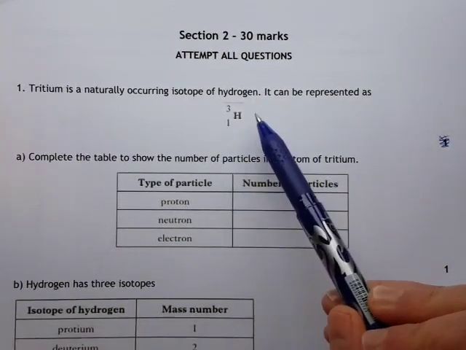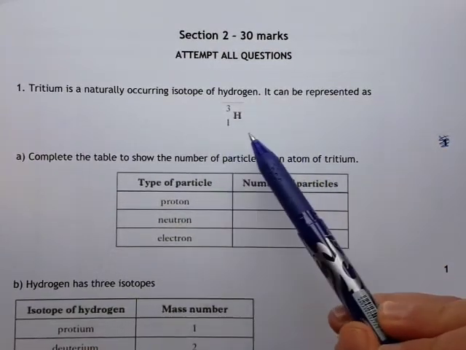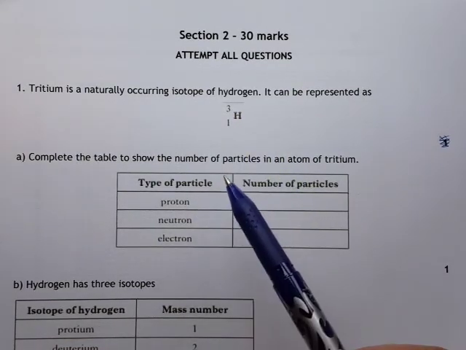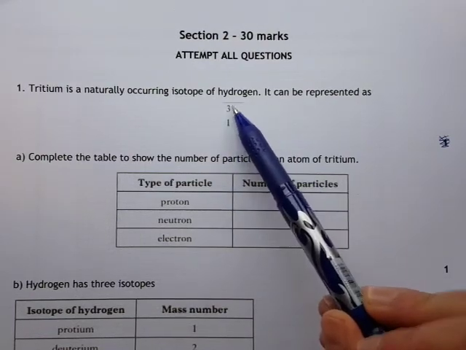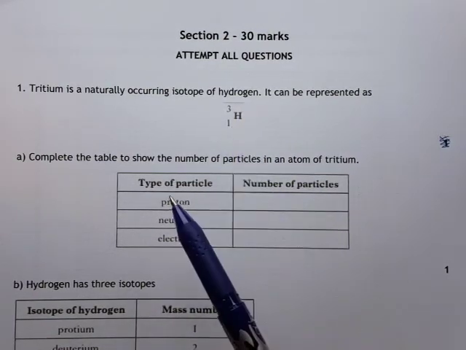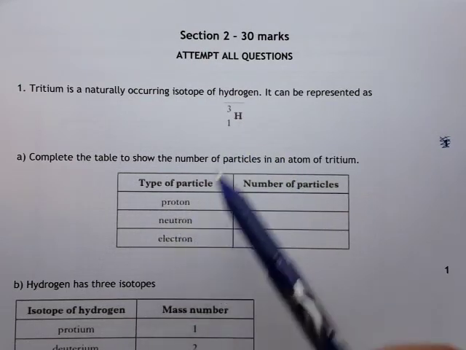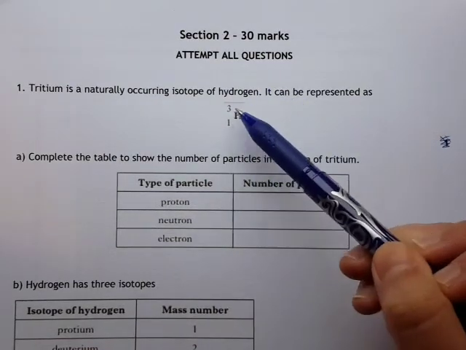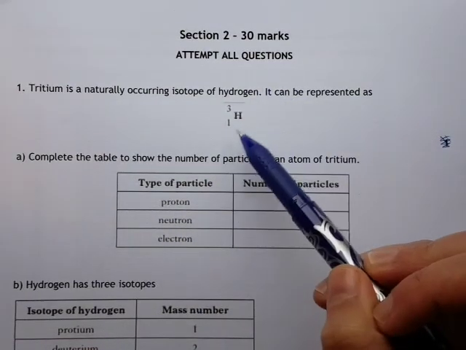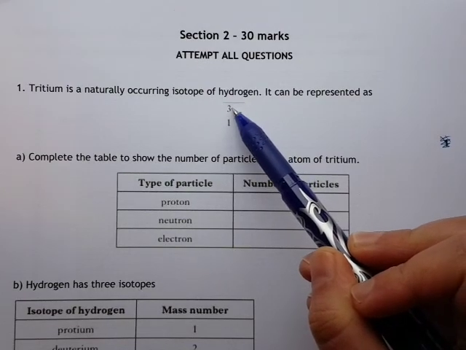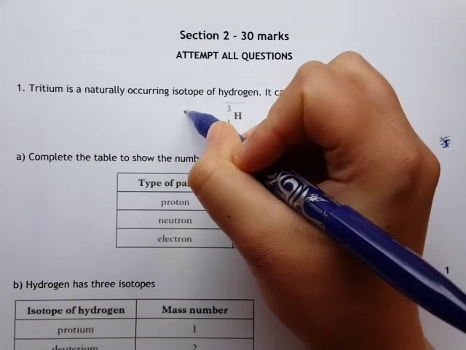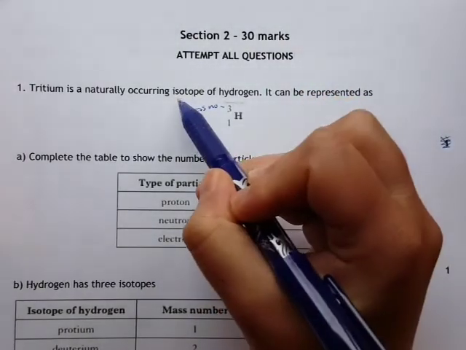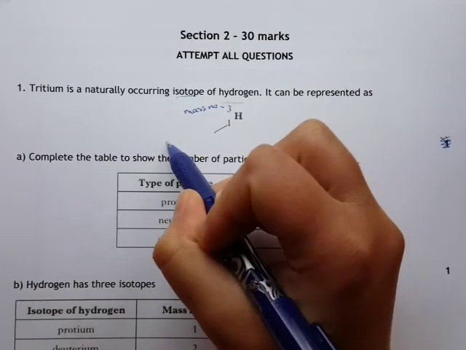First of all, you should think to yourself, do I know what this symbol means, what it represents? And if the answer is no, then you need to do some more revision of your atomic structure. So you need to be thinking, well, what does this 3 represent? What does the 1 represent? And what does the H represent? The H is the symbol for hydrogen, and the 3 and the 1, hopefully you can remember which way round those are. So 3 is the mass number of this particular isotope, and the 1 is the atomic number.